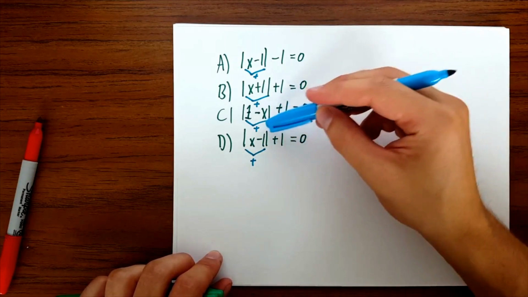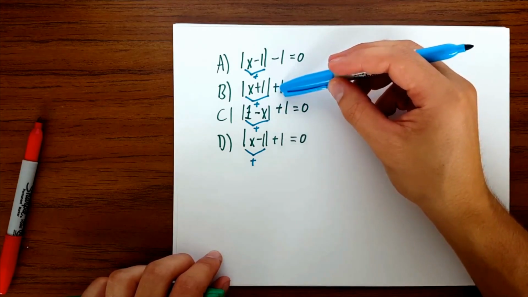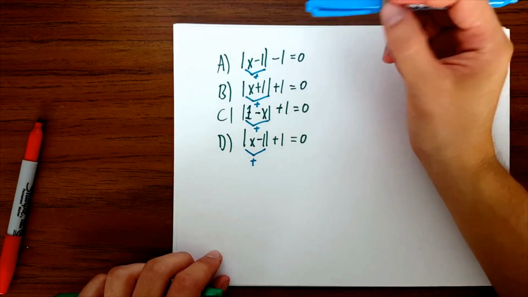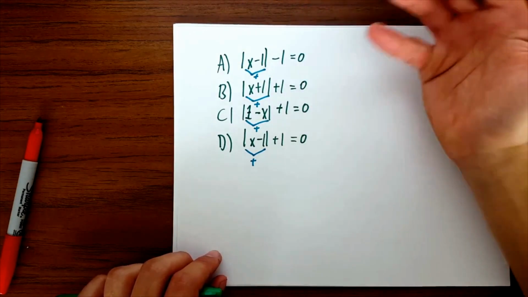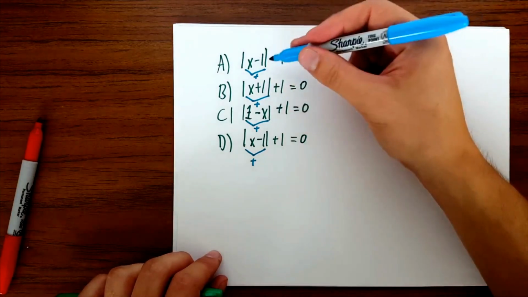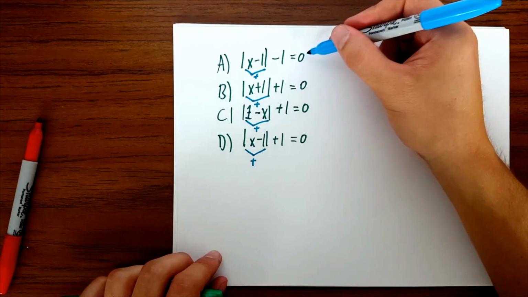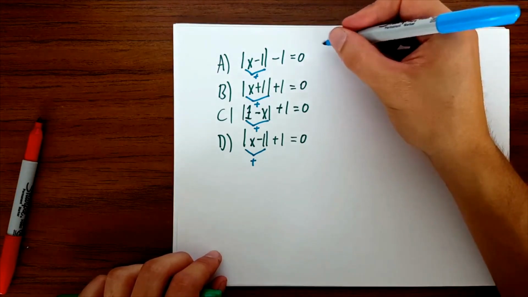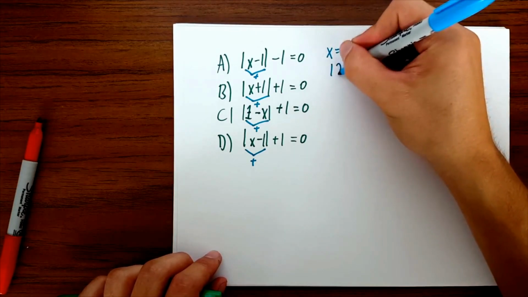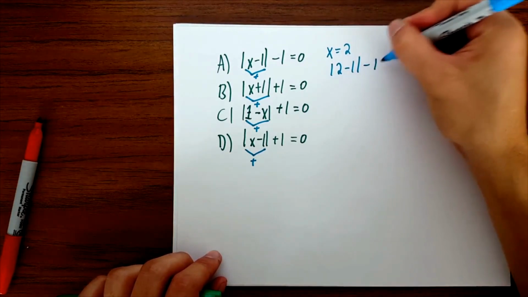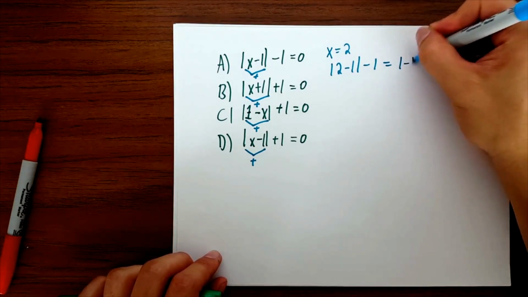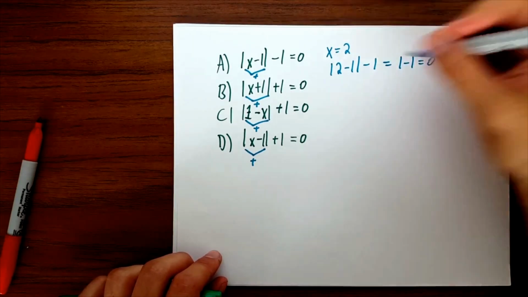That same line of reasoning works for C and works for B, but now if you look at A, this quantity in the absolute value is always positive, but minus 1 is negative. So you know that there must exist some x where this equation holds true. If x equals 2, then you're going to have absolute value of 2 minus 1, minus 1. That's 2 minus 1 is 1, absolute value of 1 is still 1, 1 minus 1 is 0, so that's good.